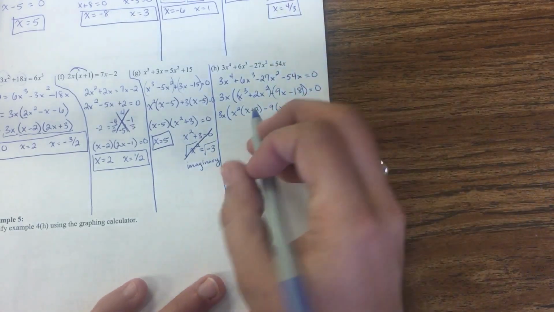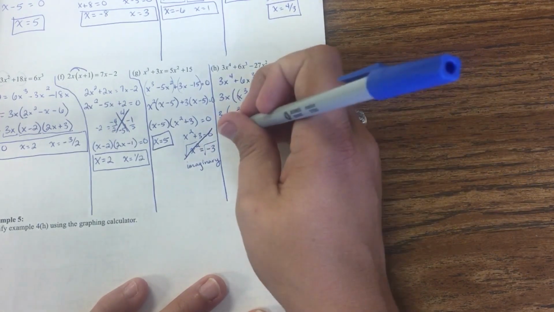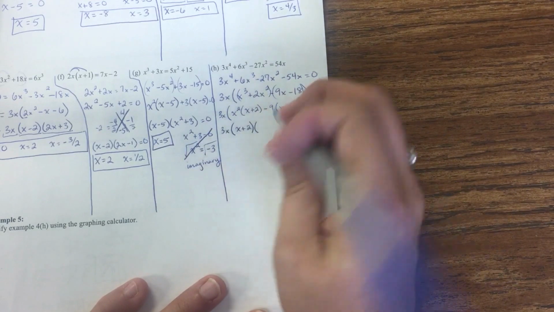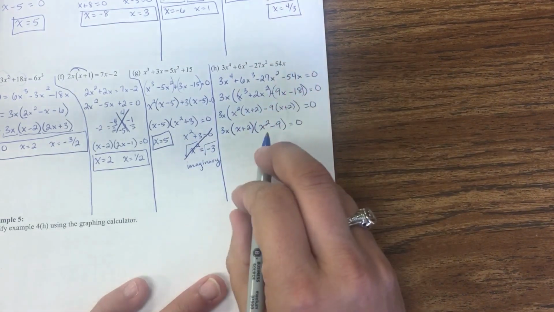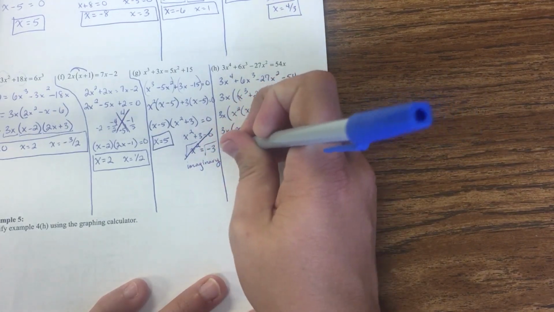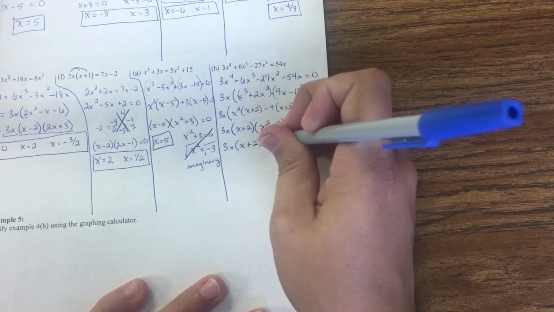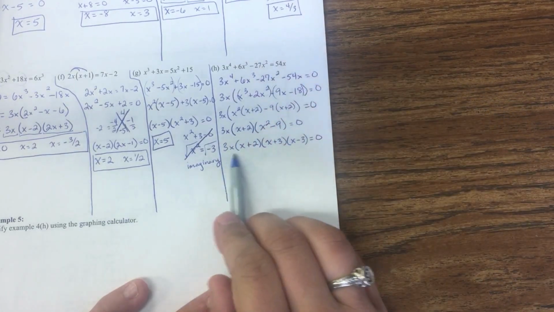So then this becomes x plus 2 times x squared minus 9. X squared minus 9 you should recognize as a difference of two squares. So this is 3x, x plus 2, and x squared minus 9 becomes x plus 3, x minus 3, equals 0. So there it is factored.